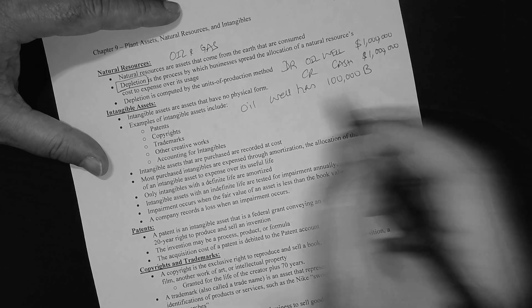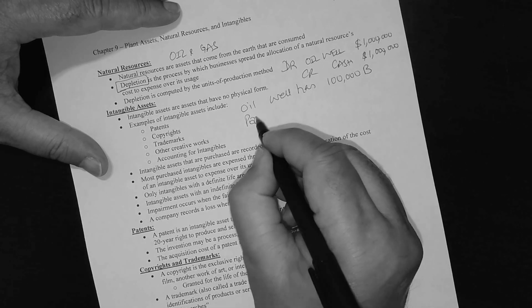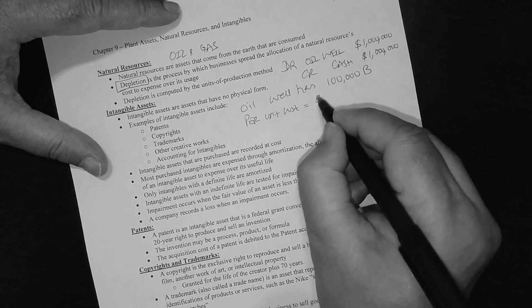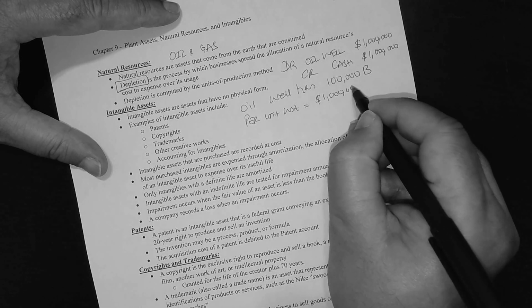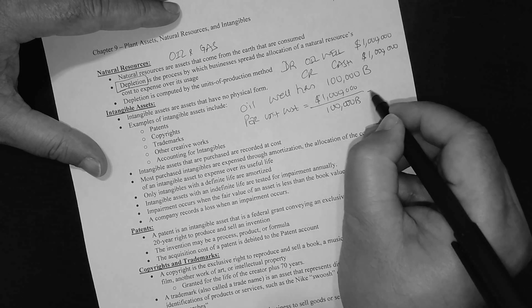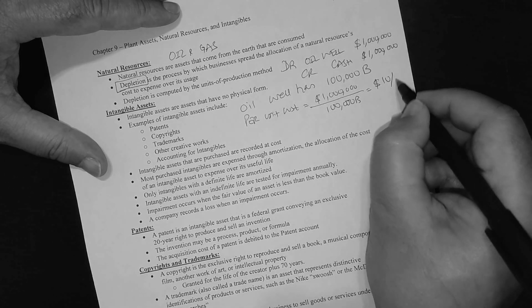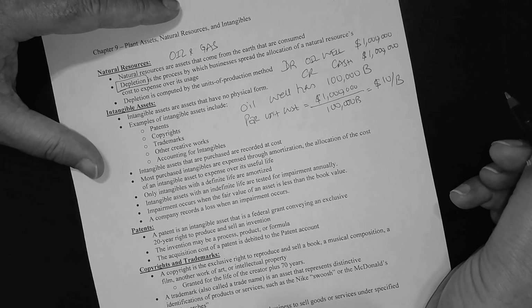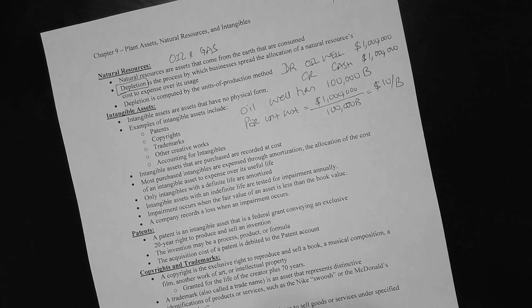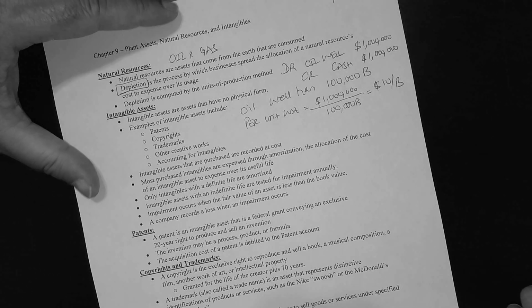So what is the per unit cost? The per unit cost is the 1 million that you paid, and you are getting 100,000 barrels of oil out of it. So it's going to be $10 per barrel. The depletion would be how many barrels you take out, multiplied by that rate. For example, you take out 20,000 barrels in the first year, so your depletion will be 10 multiplied by 20,000, which is $200,000.